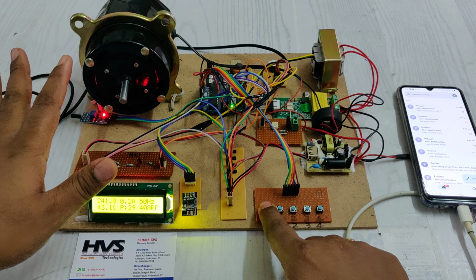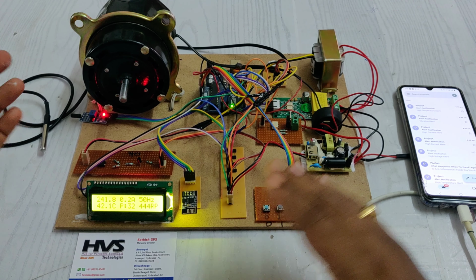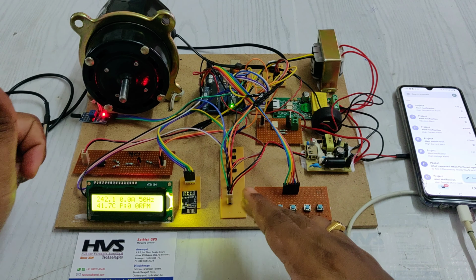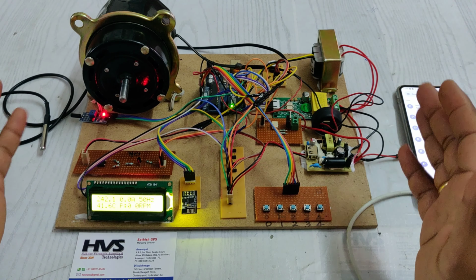Controlling the motor locally and globally, monitoring the parameters locally and globally, getting alerts locally and globally. So these are the main features of our project.